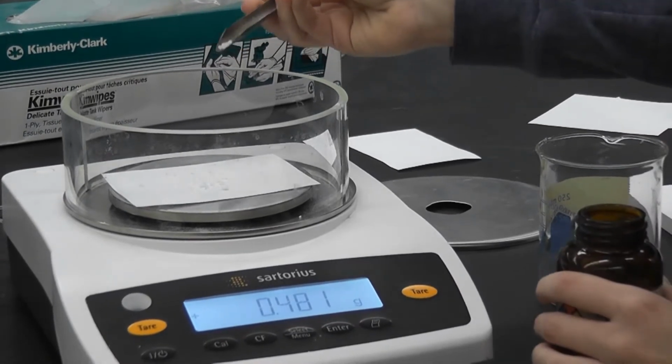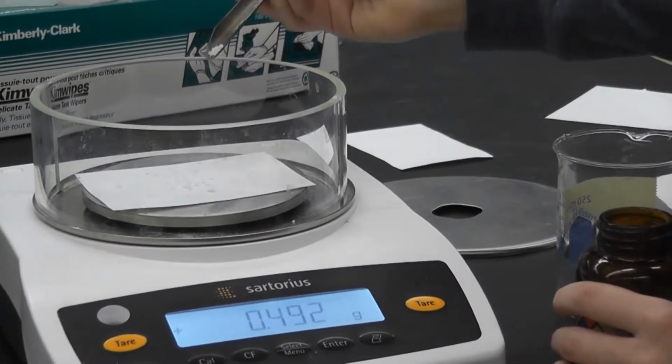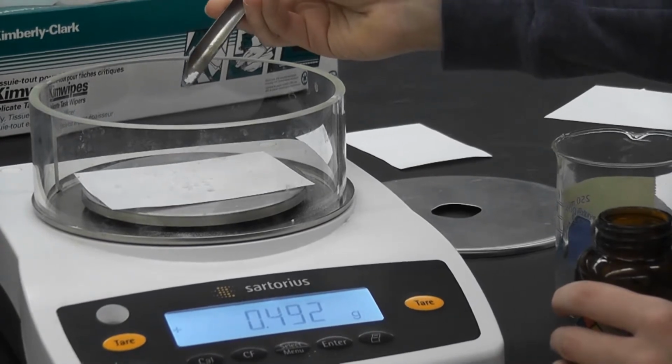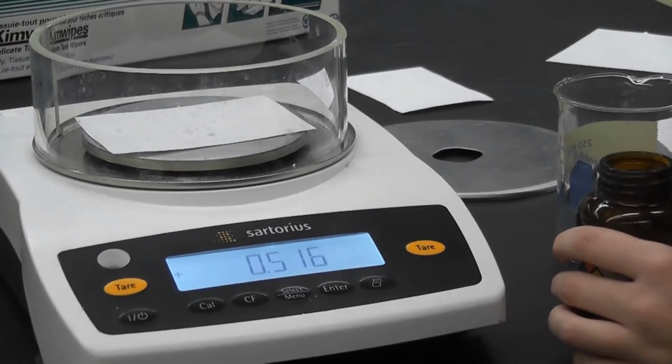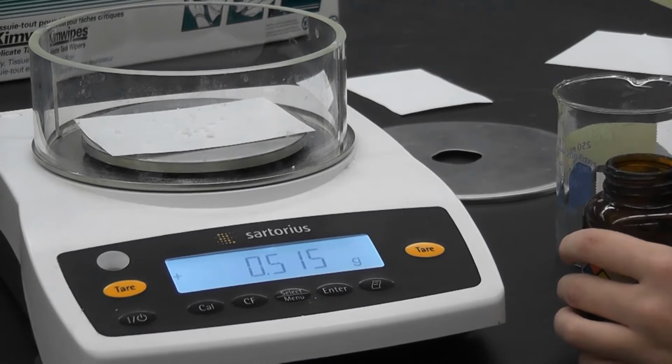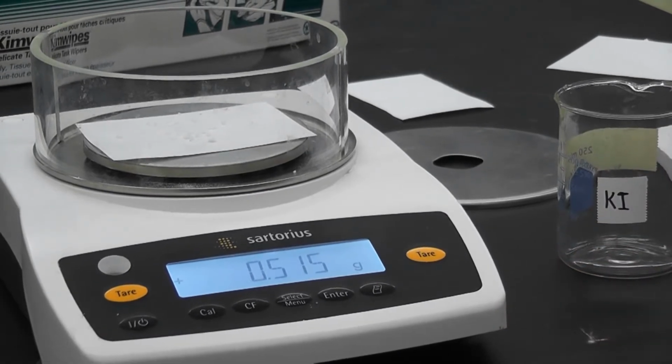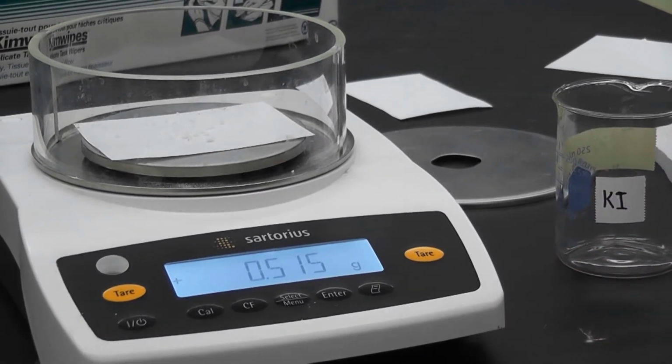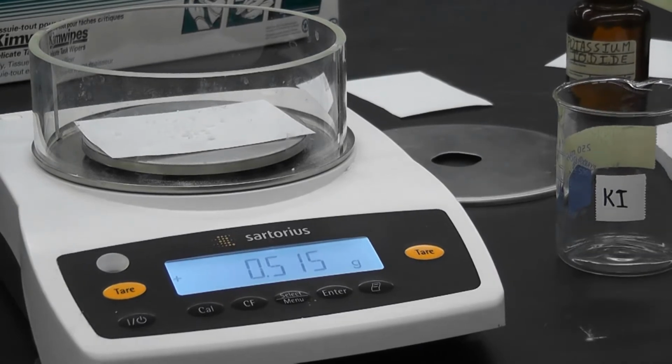Okay, crystal. Yeah. These crystals are falling on this side. Okay. So the exact amount of potassium iodide that we are going to have is 0.515 grams.